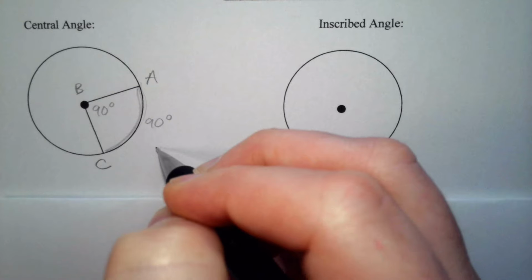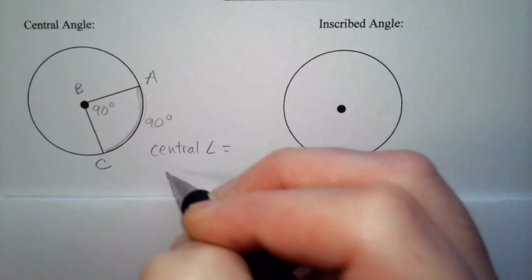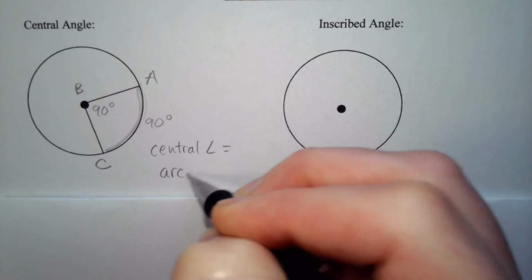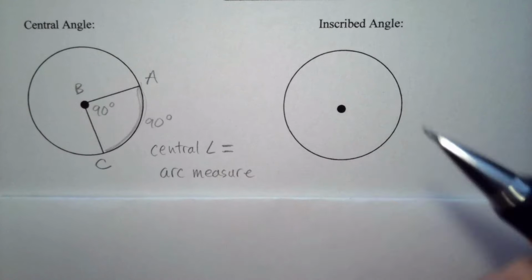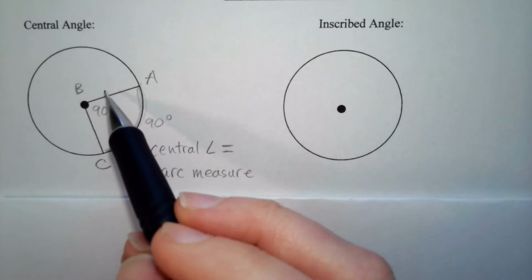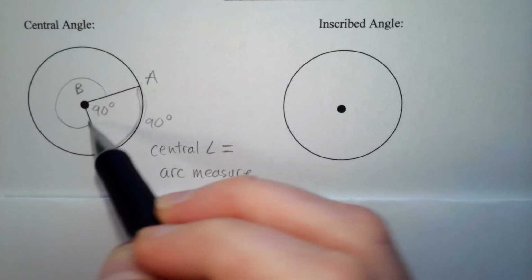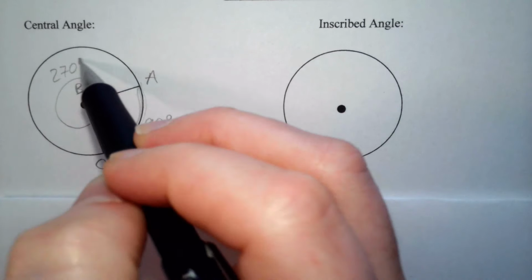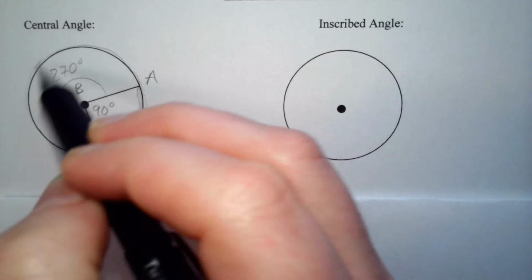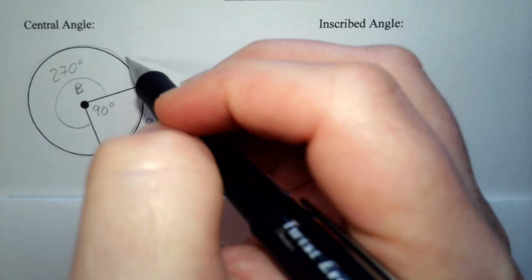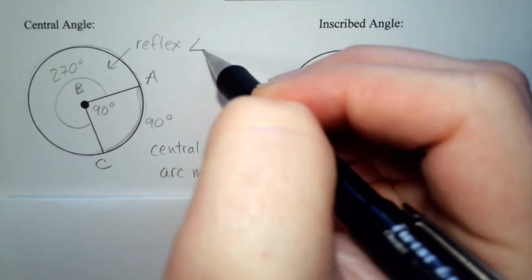The justification we will be using is central angle equals the arc measure, or arc measure equals central angle. By the way, that's also true about this angle over here. So this angle all the way around here is 270 degrees, and that would equal the measure of this really long part of the circle as well. By the way, when an angle is bigger than 180, we call that a reflex angle.